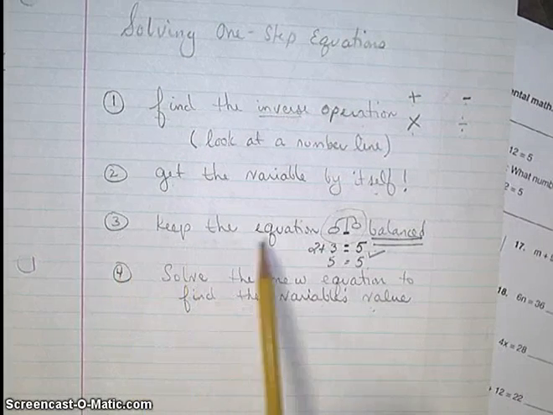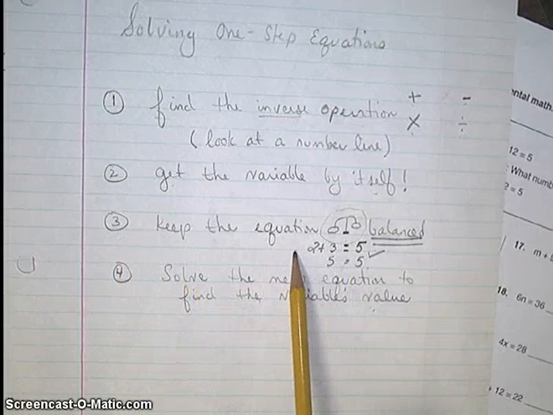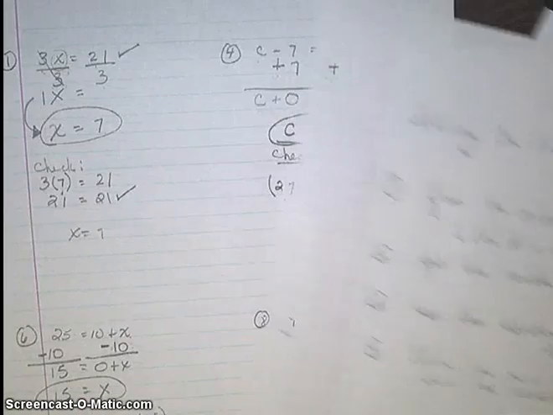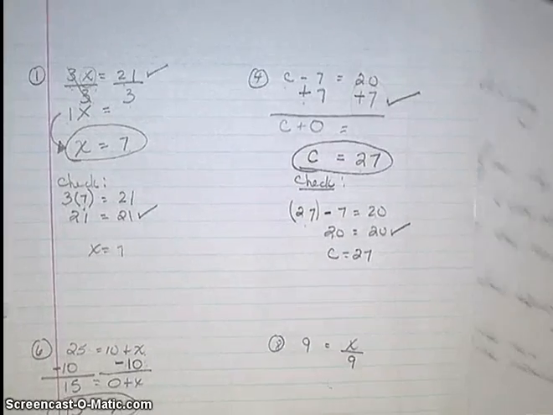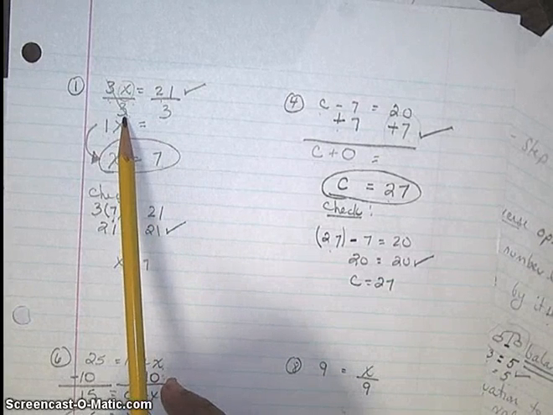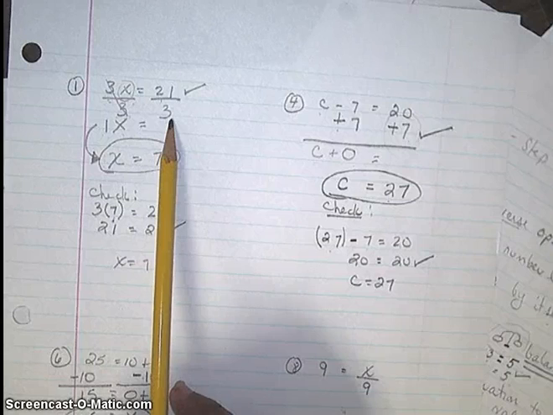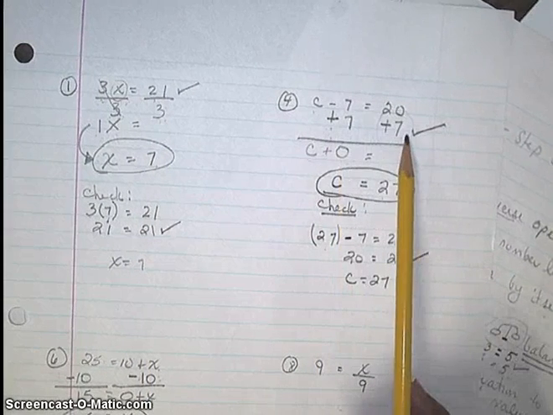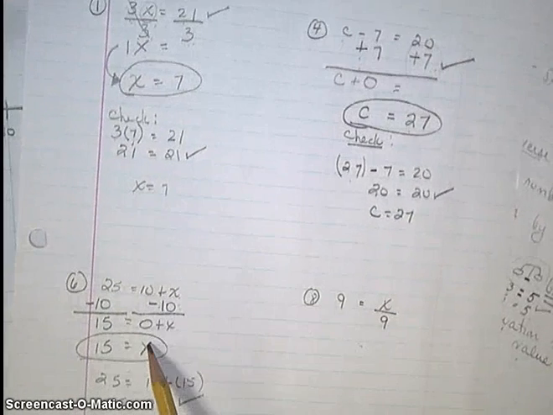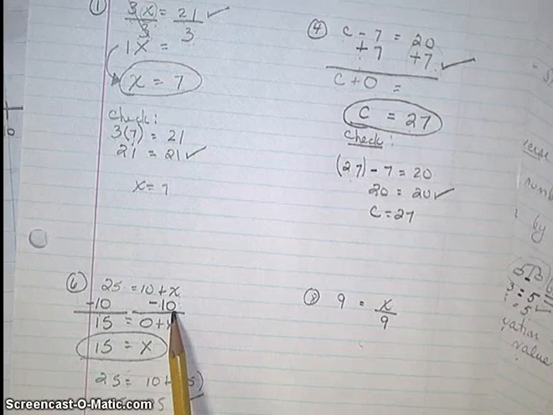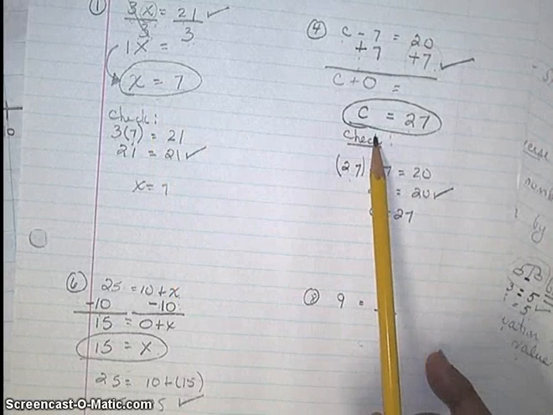Number 3, keep the equation balanced. So whatever you do on one side of the equation, you must do on the other side of the equation. So what we've noticed with these other problems, just doing a quick review, was for number 1, we divided by 3 on the left side, so we had to divide by 3 on the right side. For number 4, we added 7 on the left side, so we need to add 7 on the right side. And for number 6, we needed to subtract 10 on the left side, so we subtracted 10 on the right side. And by doing that, we were able to get these variables by themselves.